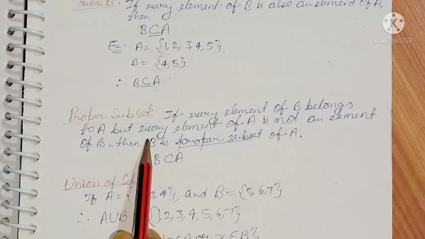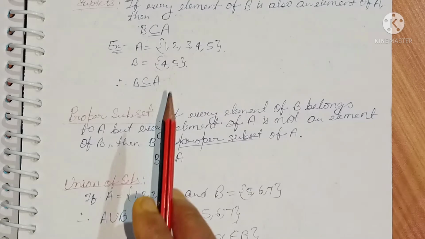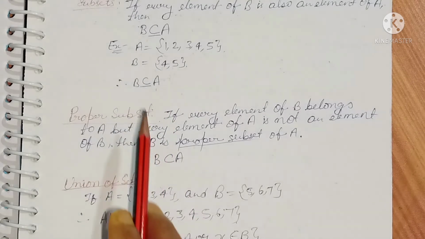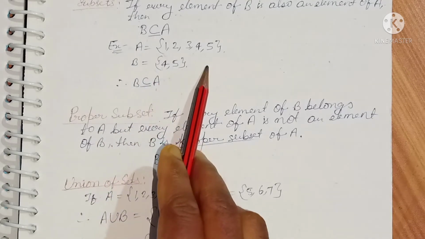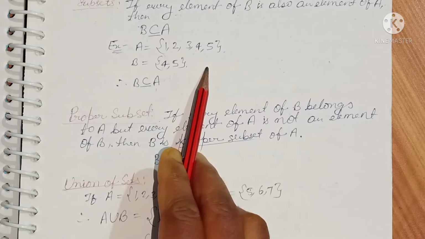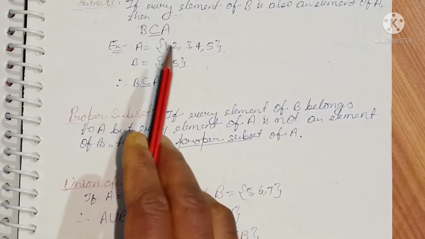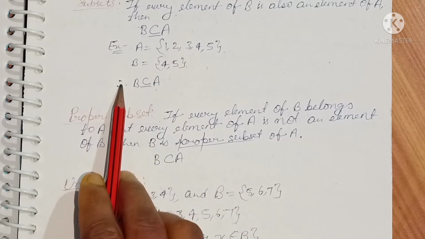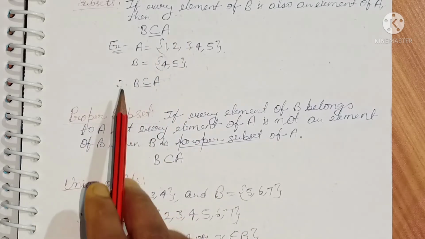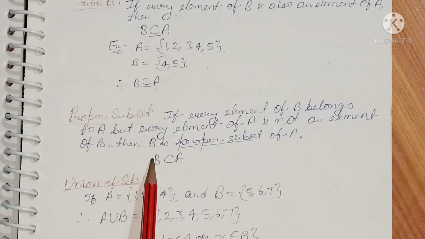This is the condition for being a proper subset: each element of B must be an element of A, but another condition is also there, that each element of A should not be in B. Then it is called a proper subset.